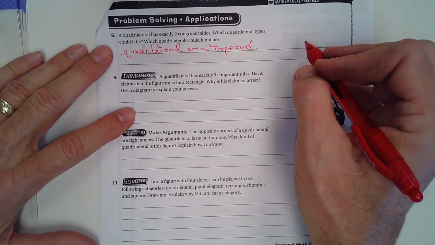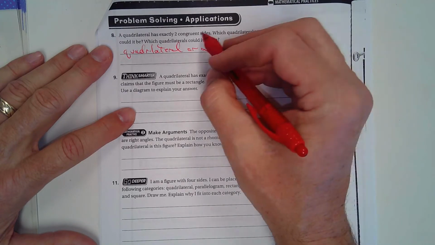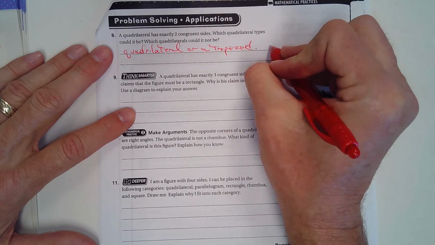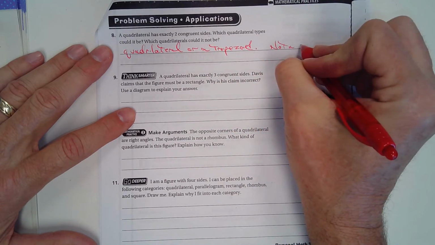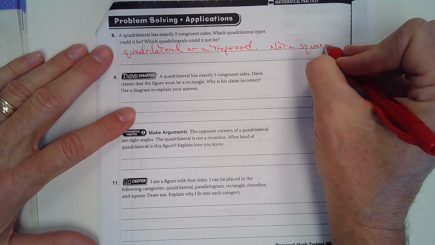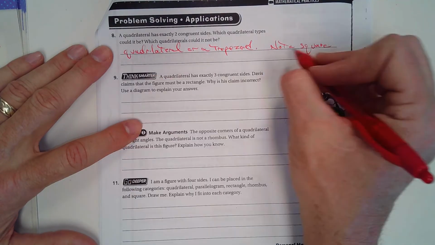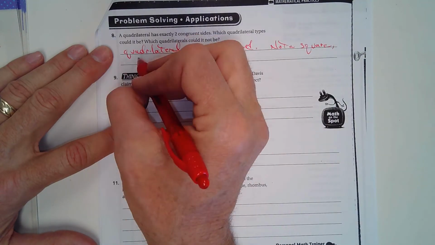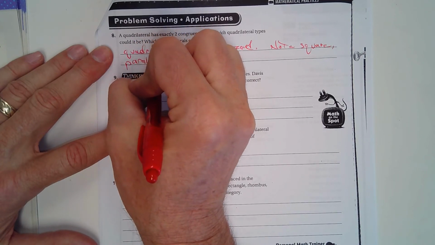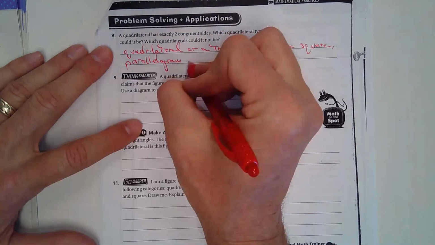It could not be, with two congruent sides, a square. Couldn't be a parallelogram or a rhombus.